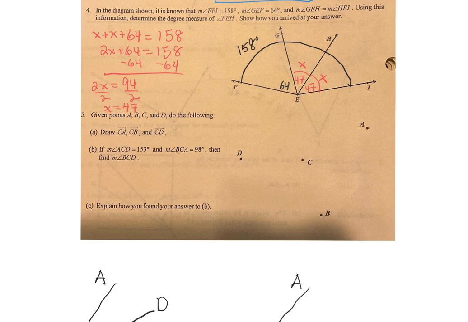Now, that does not answer the question, but we need it to answer the question. So look, because it says, I'm going to go back to this, determine the degree measure of FEH. All right, let me go to my highlighter here. There we go. All right, so FEH is this space in here. Okay, well, hopefully you can see it, and I'm sure you can at this point, that it's just 64 and 47 added up. And that will give me the measure of angle FEH.